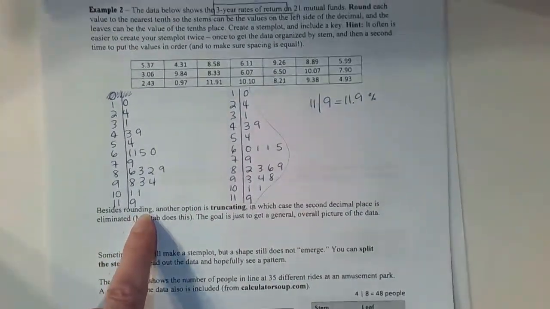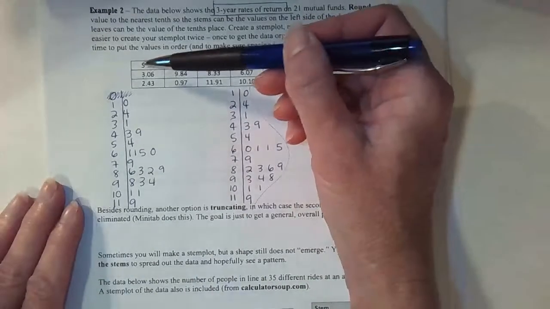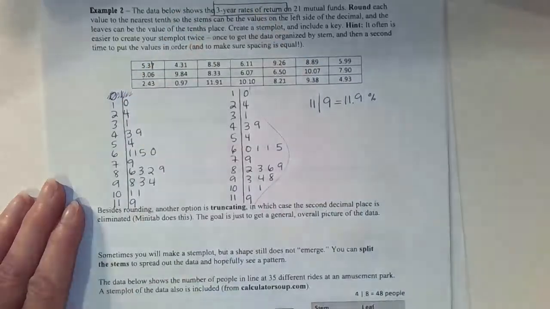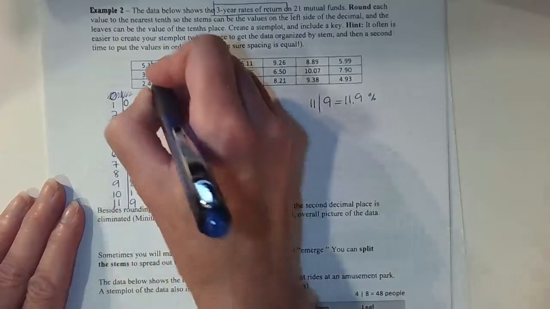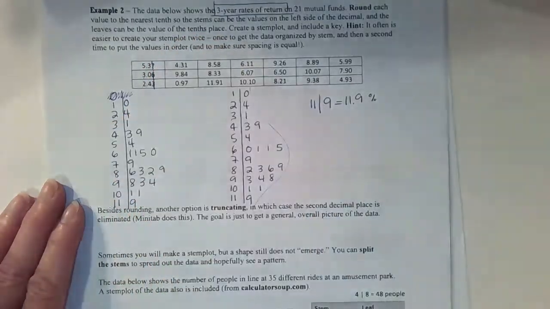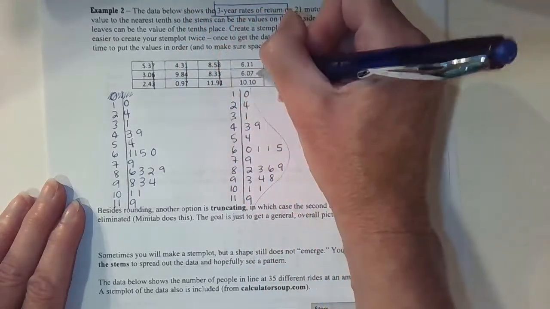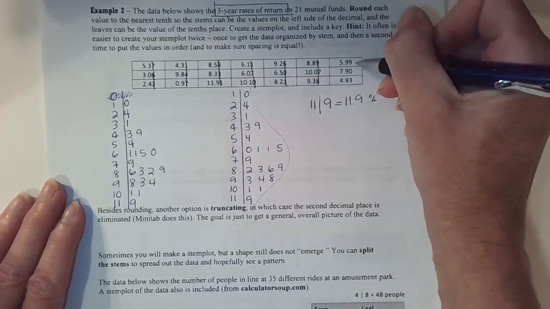Besides rounding, another option, which is actually what the program Minitab will do, is that it truncates. And truncate means it just chops the number off. So instead of rounding this to 5.4, it would literally just chop off the 7 and call it 5.3. It wouldn't call this 3.1. It would just chop it off and call it 3.0, 2.4. Truncating literally just means don't look at the last decimal place if you don't want it. It just says cross it off.